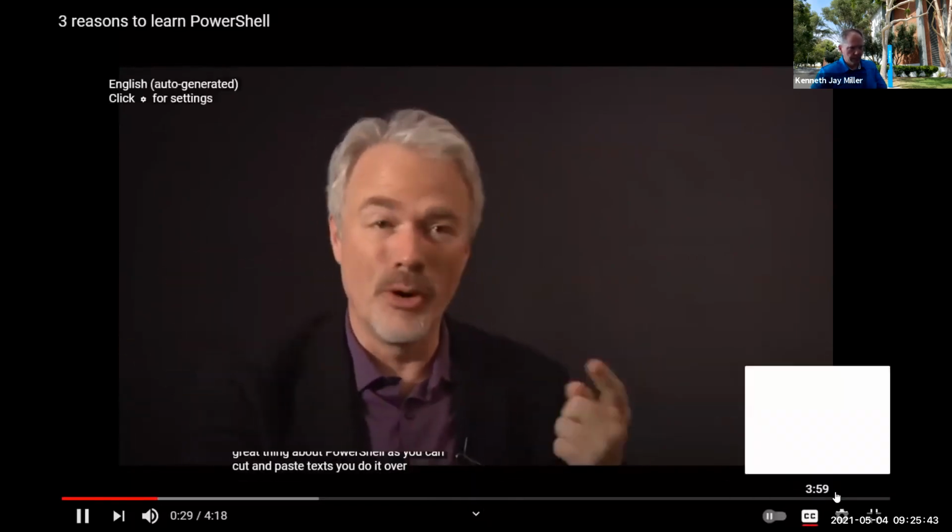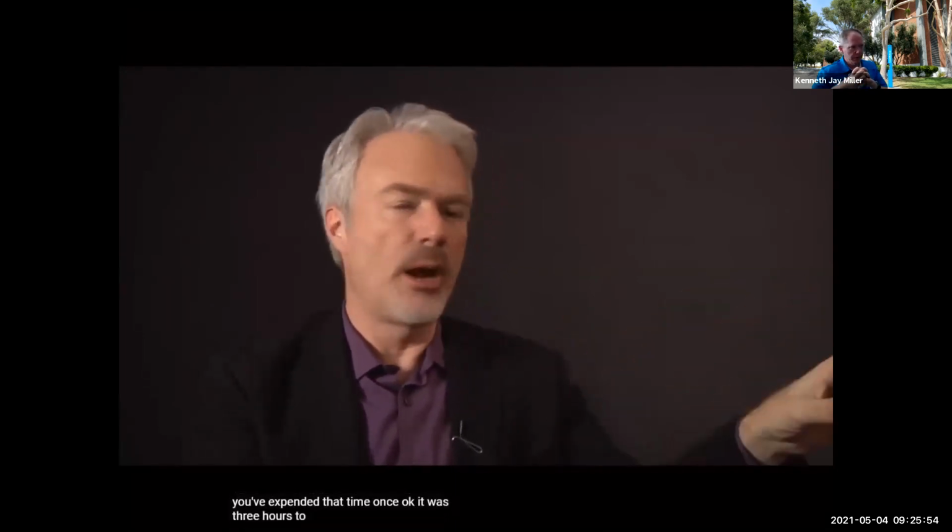The great thing about PowerShell is you can cut and paste text. So you can do it over and over and over again. That's the first value. The second value is that once you've expended that time once, okay, it was 3 hours to figure out the first time, but it's 5 seconds afterwards.